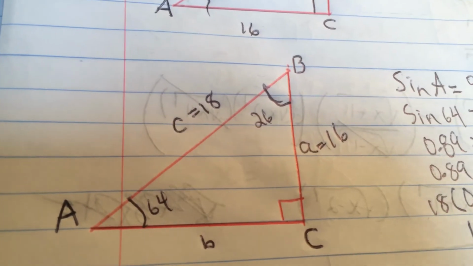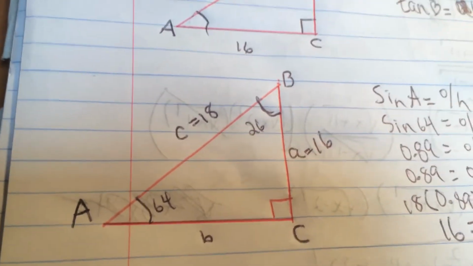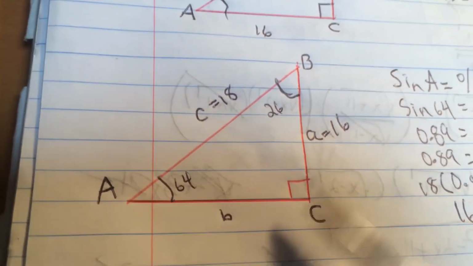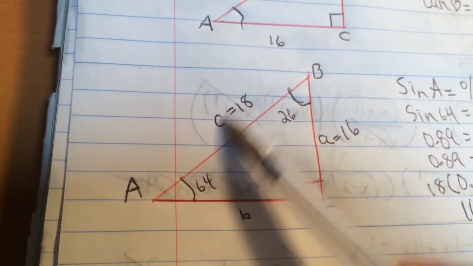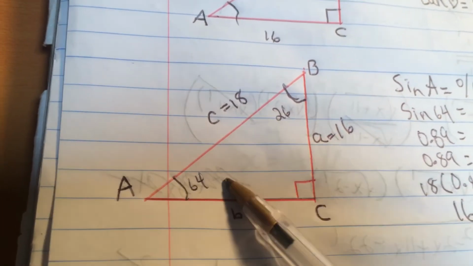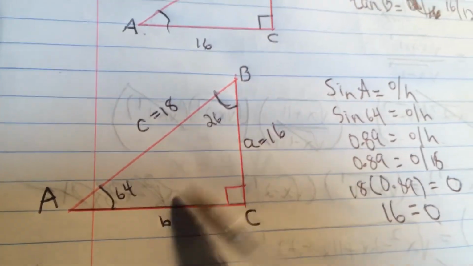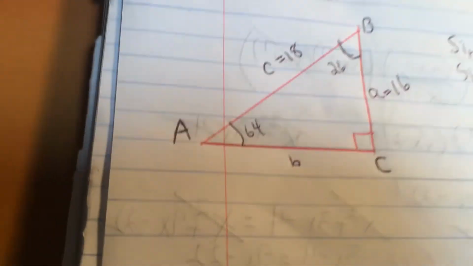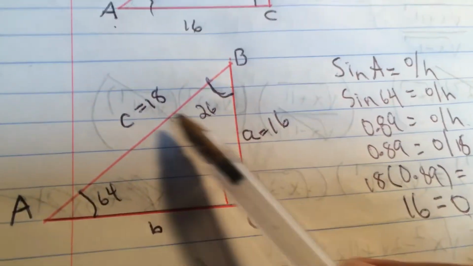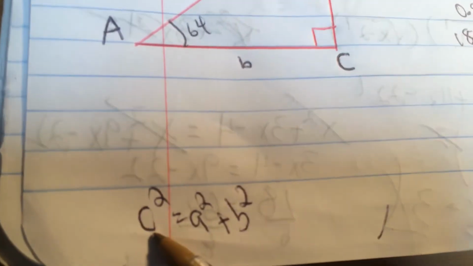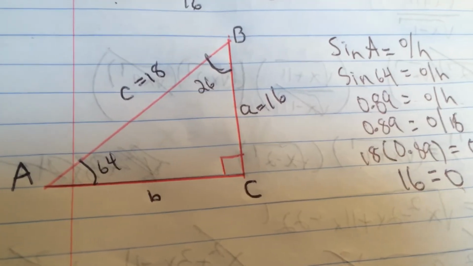That is when we have one side and we need the other two, right? We have one side and the angles, so we can use the trigonometric functions to find the other two sides. Because once we have this side and this one, we can use the Pythagorean theorem. But we can also use the trigonometric functions.